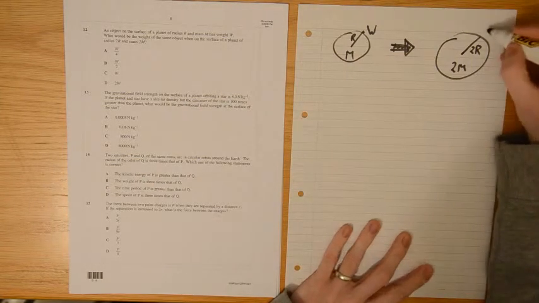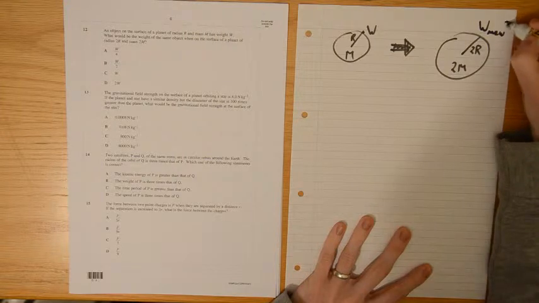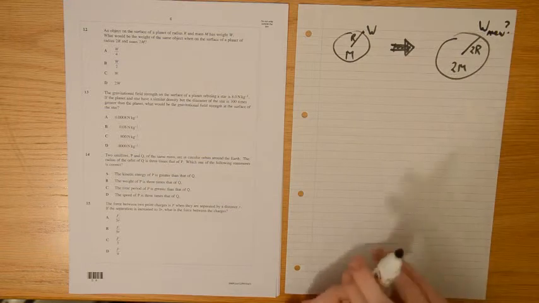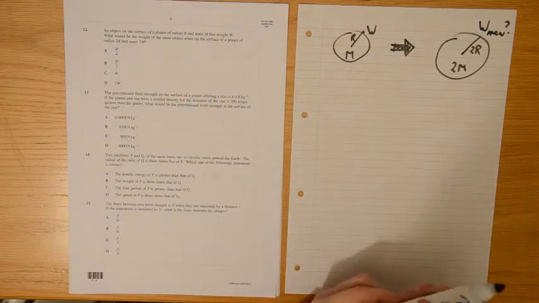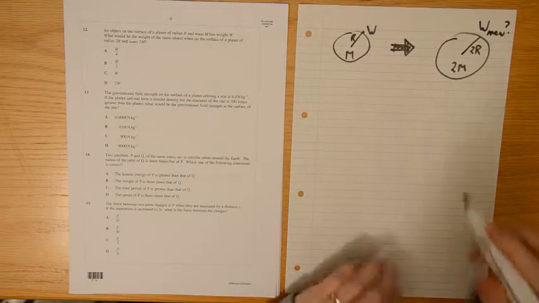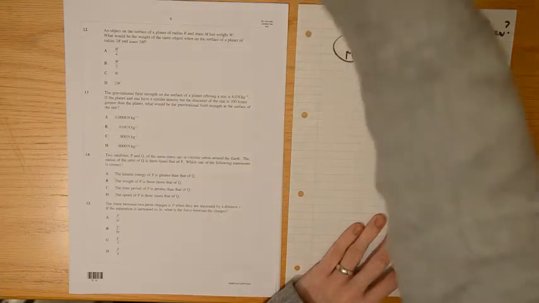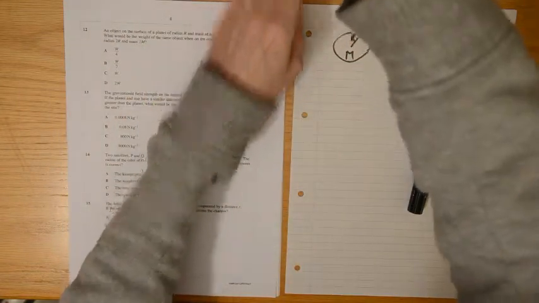So we're working out what the new weight is. We could call this W new, and we don't know what it is. All we know is we have to give this in terms of W, whether it's W by 4, W by 2, W, or 2W. So the first thing that we need to do is to flip this piece of paper because it is entirely the wrong place. There we go.